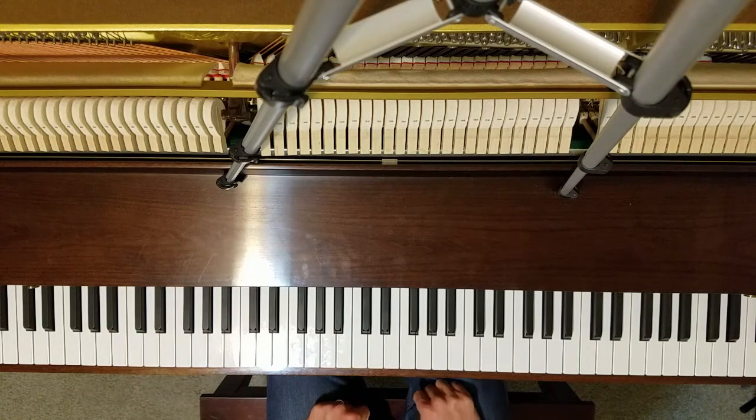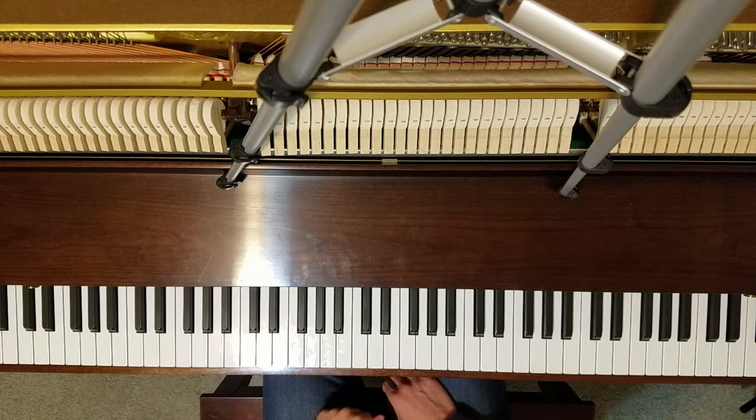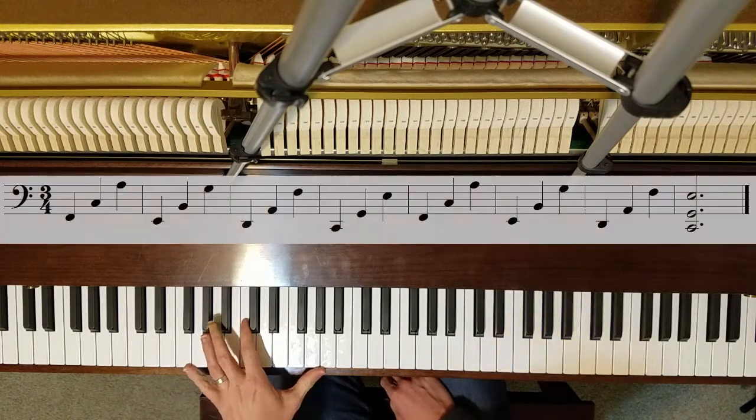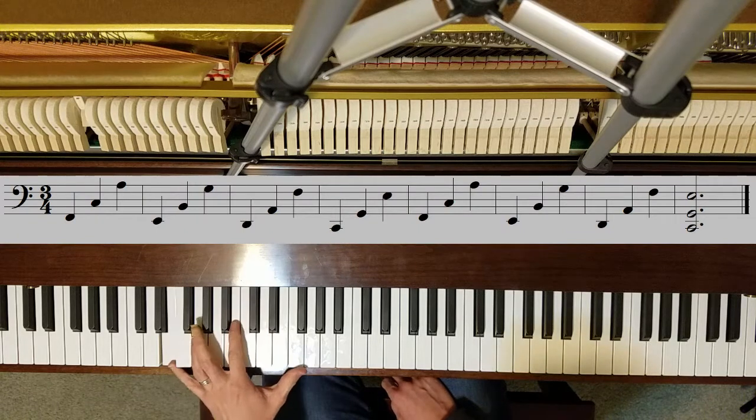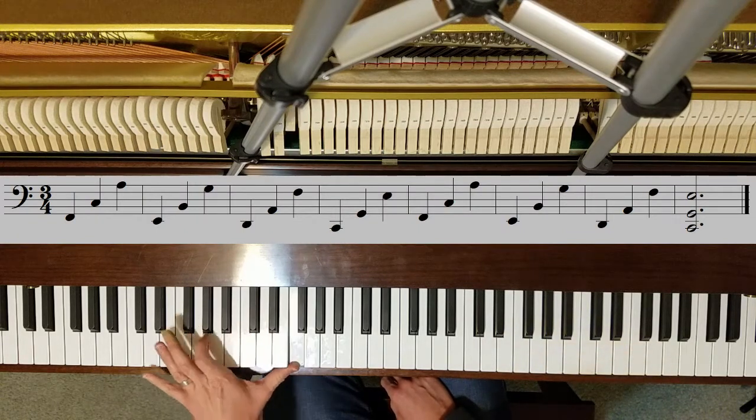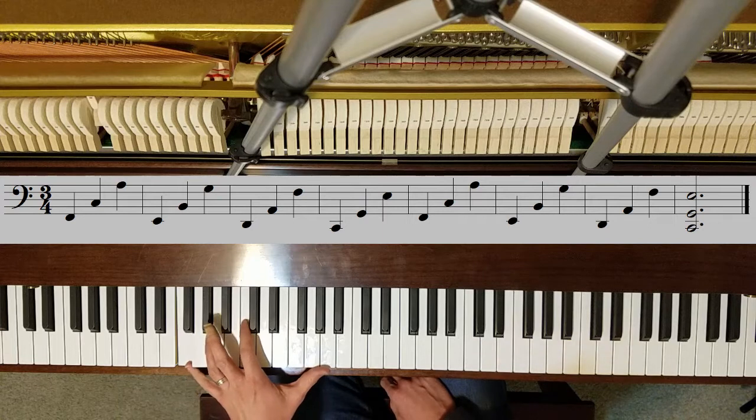Oh, let me say one other thing for the left hand. I can't believe I didn't say this one. Rolling your chord, rolling it out. This is what I usually use when I play my arrangement.